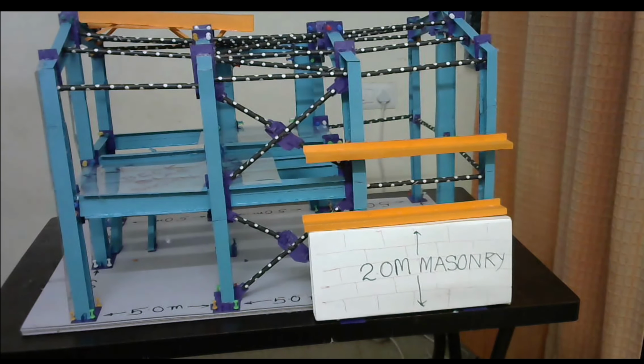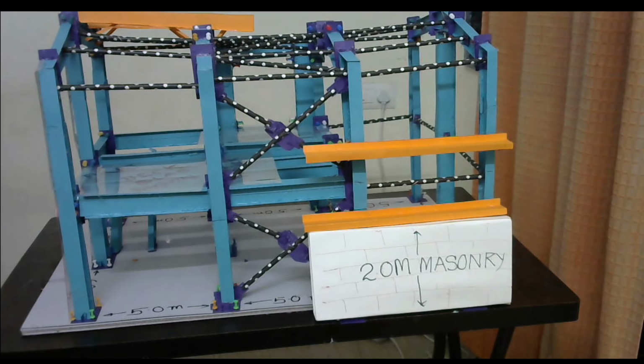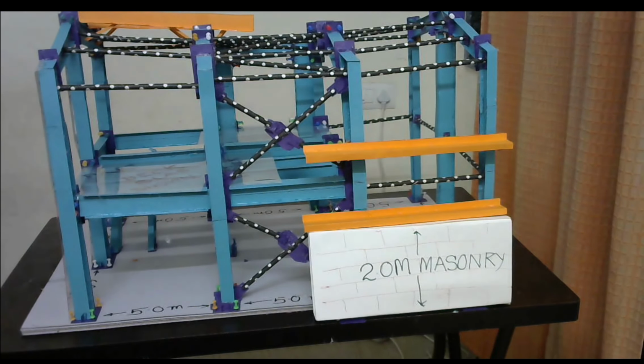One thing: STAAD takes node to node distance as the effective length if we do not give the effective length parameter explicitly. Suppose for this column, this is 3 meters up to this node, and there could be a node here at STAAD Pro. So the LX parameter of this column is 3 meters.